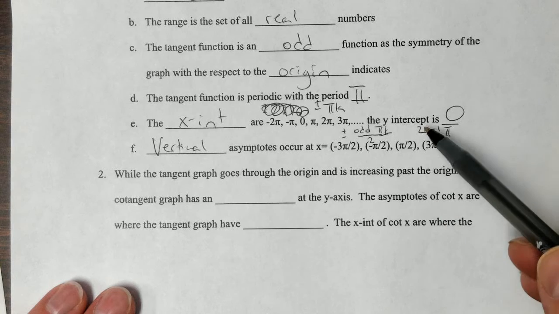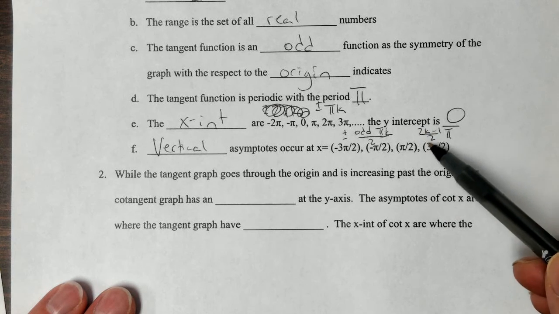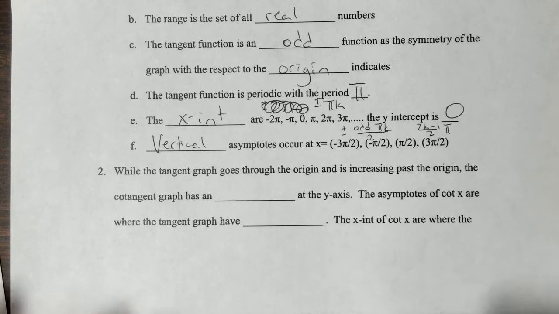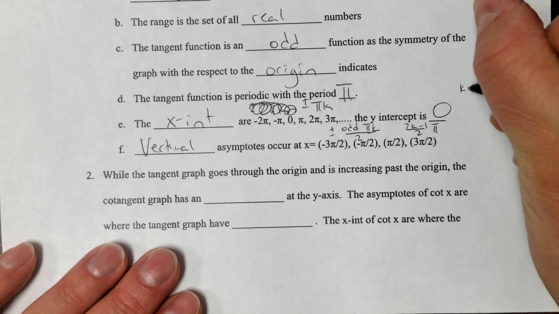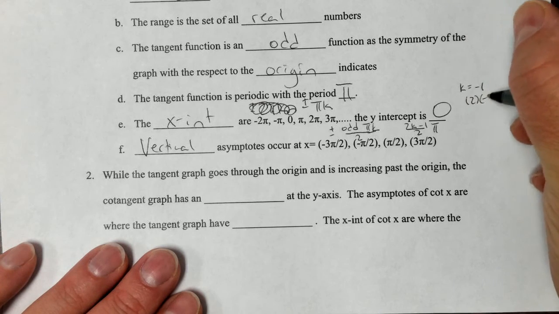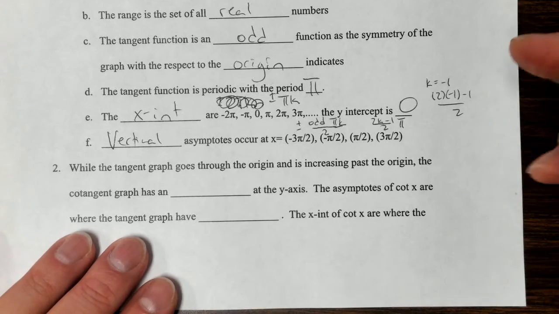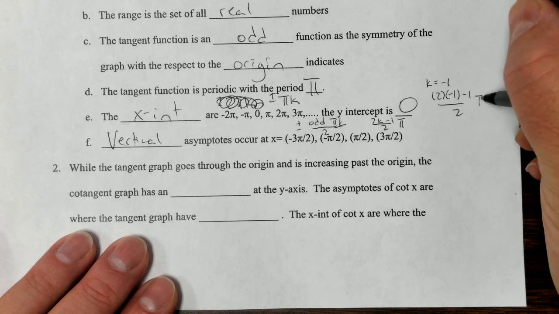And if you plugged in a negative 1 for a change, you get negative 2 minus 1, which is negative 3. So if k equals negative 1, then you go 2 times negative 1 minus 1 over 2 times pi.